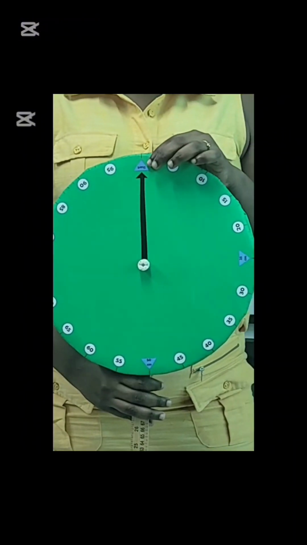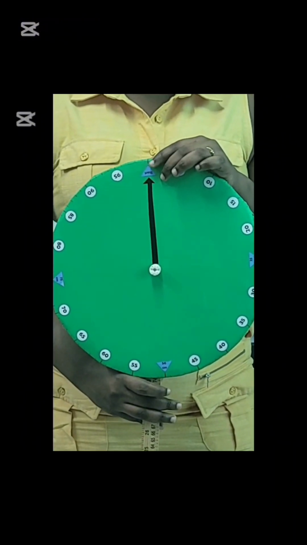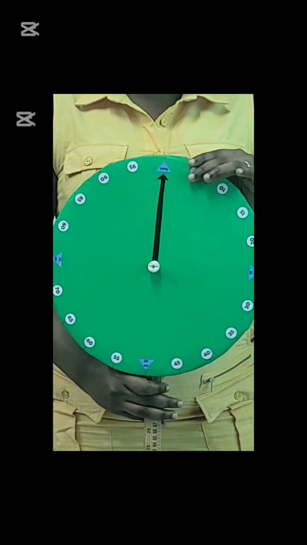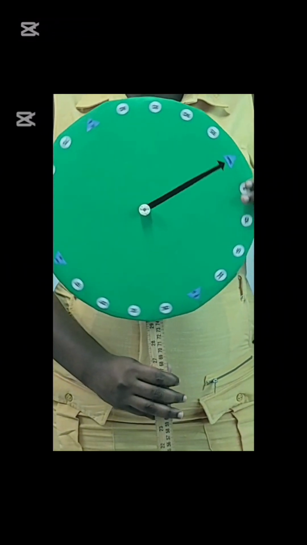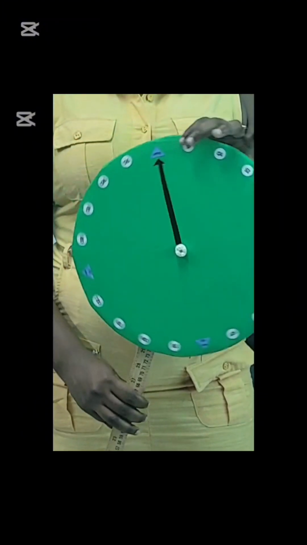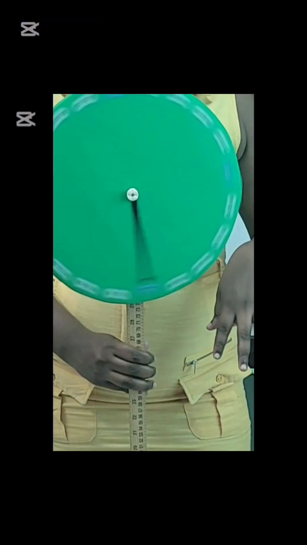The children from grade 1 and 2 can estimate distance in their classroom or in their reading room, in a particular space. Then they can use the actual throttle wheel to get the correct measurement. With 1 complete turn, it will equal 1 meter.